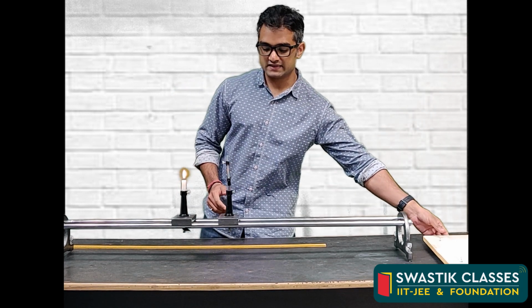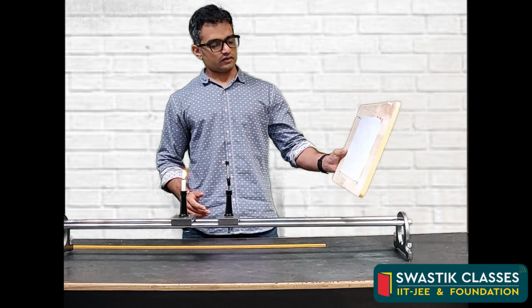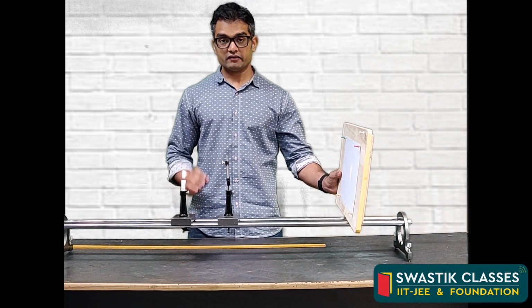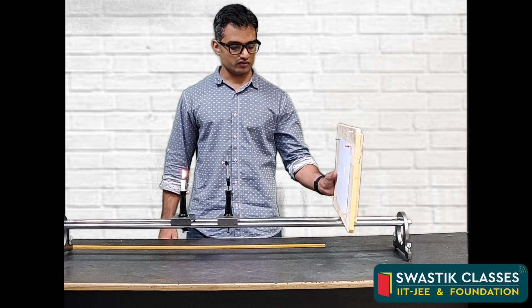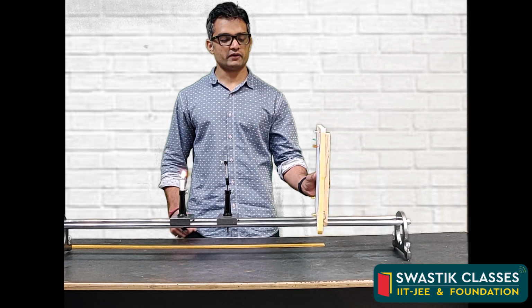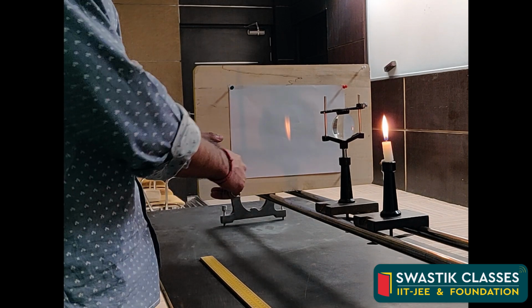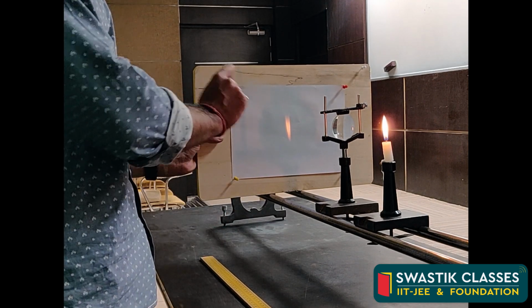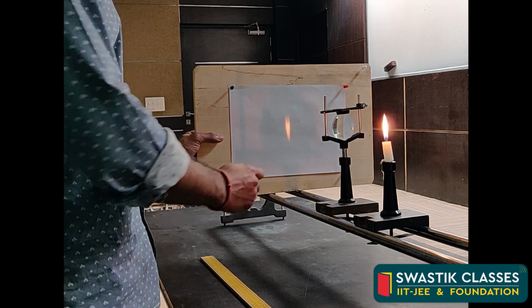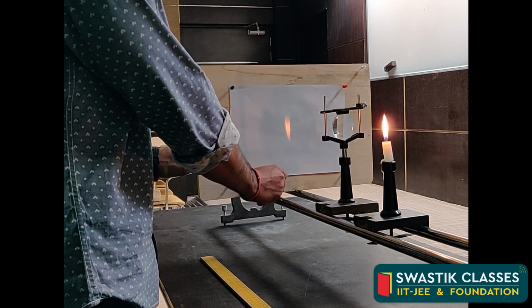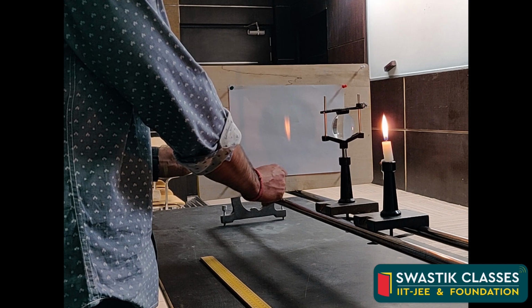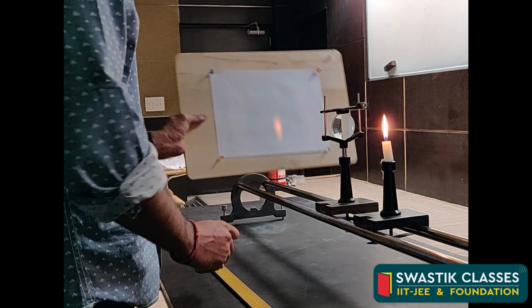Now I'll bring this screen nearer to the lens so that I will get a clear image. At this point, I am getting a clear image of the flame. So this is the point where I am getting a clear and sharp image of the flame. I'll mark this point with the pencil so that I can later measure it. So I have marked this point.